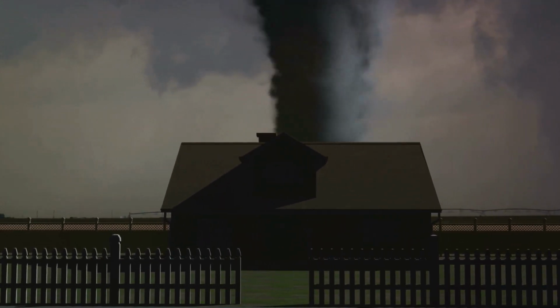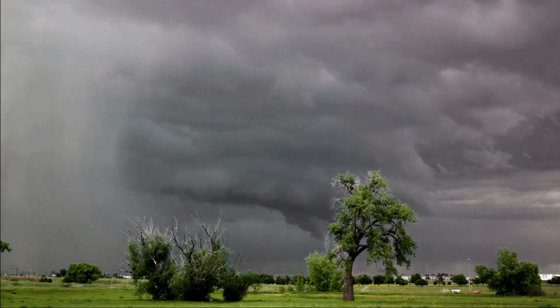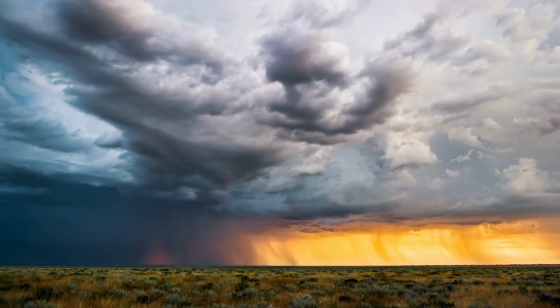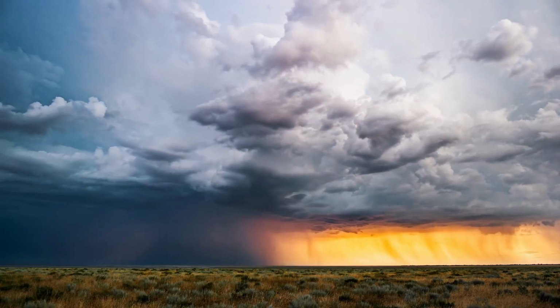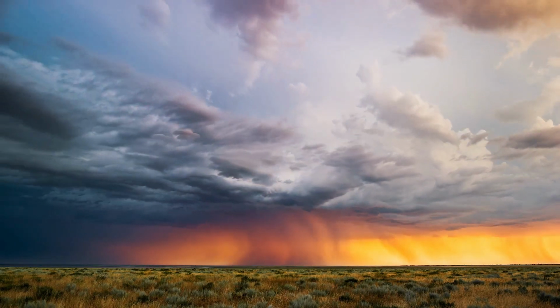Furthermore, understanding the science behind tornadoes can also help us better design buildings and infrastructure to withstand the powerful winds of a tornado, potentially preventing significant property damage. In conclusion, while tornadoes may be a destructive force of nature, they are also a fascinating testament to the power and intricacy of our planet's weather systems.